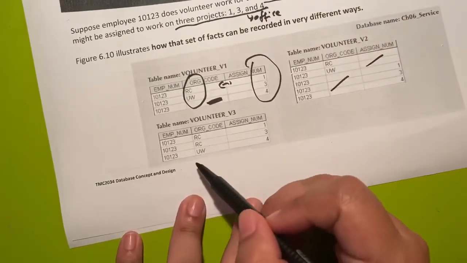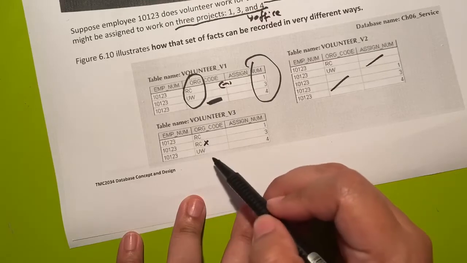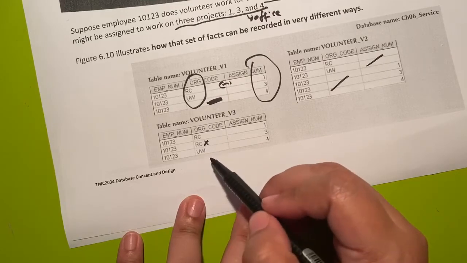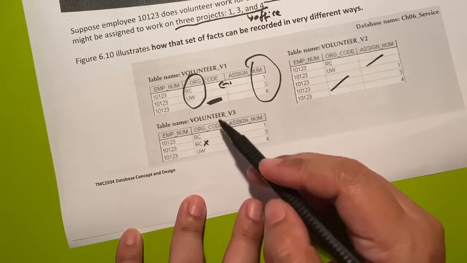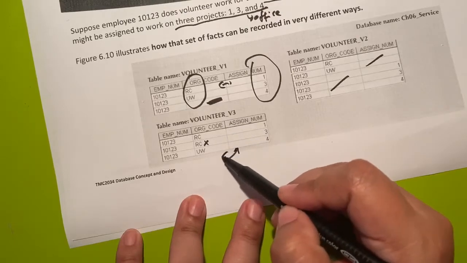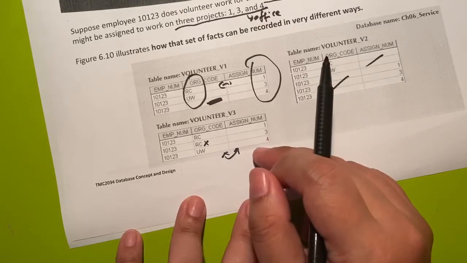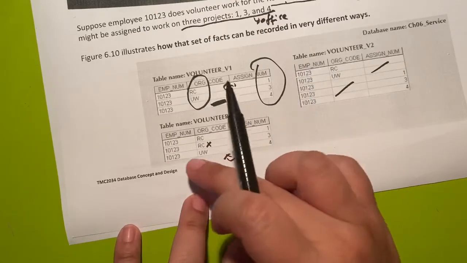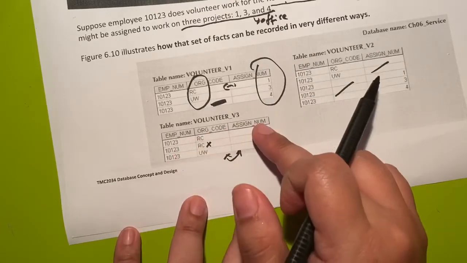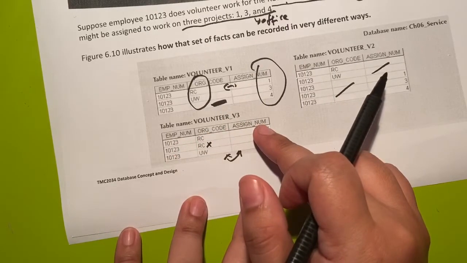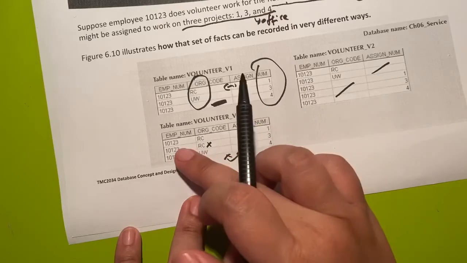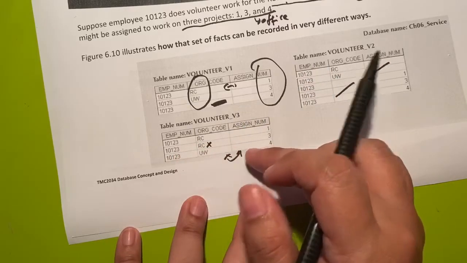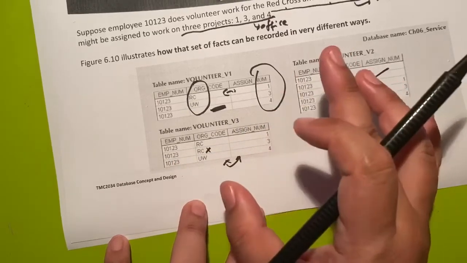But if you store it like this, there is unnecessary duplication here. This is because these 2 are not related. Okay, these 2 are not related. This is like all primary key attributes. So it is not dependent on each other. So this causes problems.